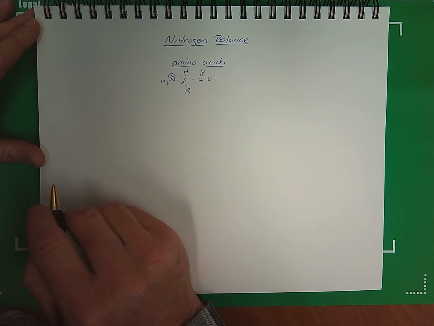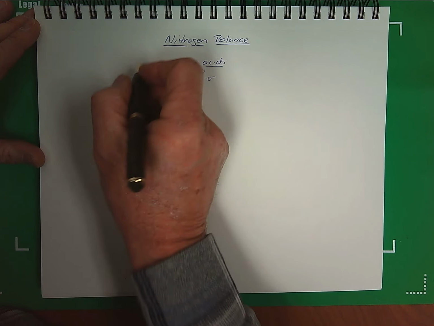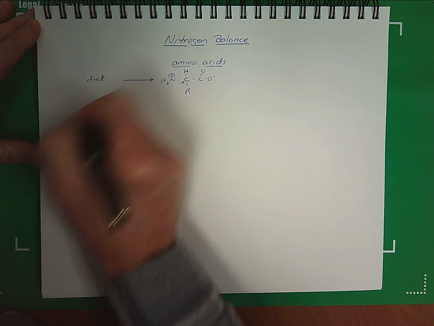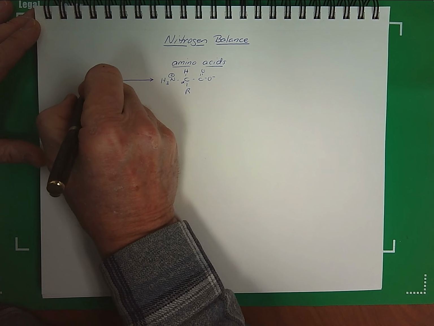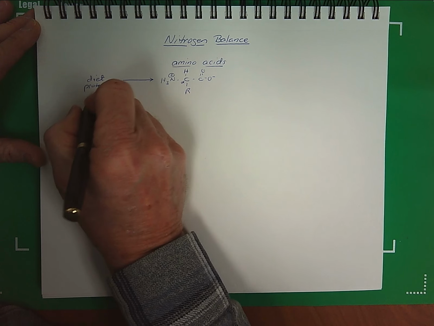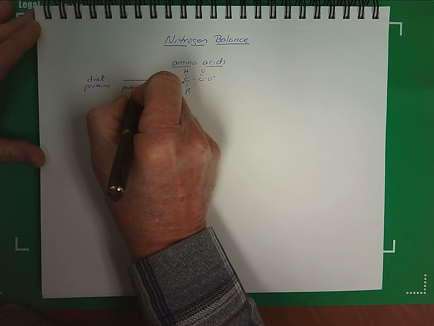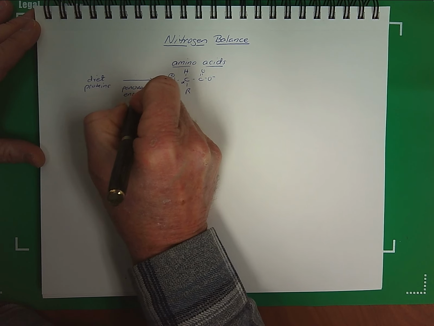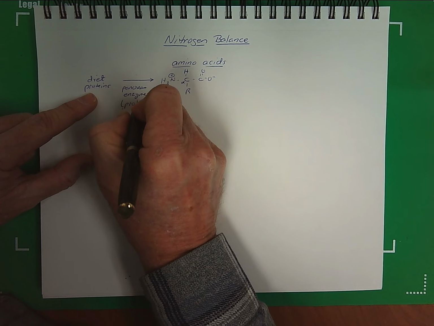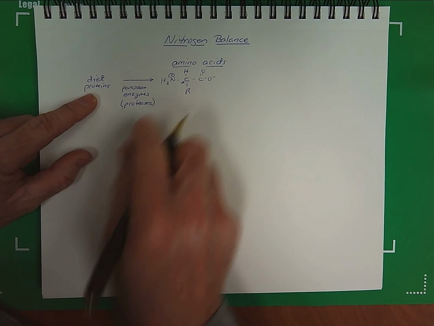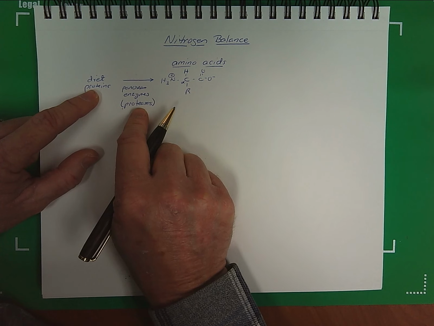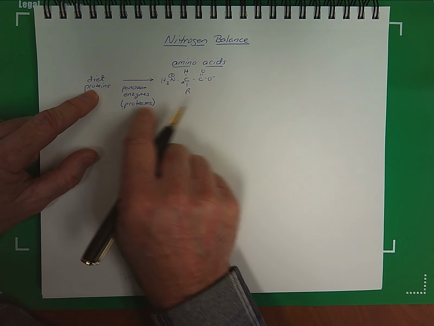Now, amino acids are going to be coming from two sources while we're discussing nitrogen balance. The first source, of course, is going to be from the diet. Dietary proteins, recall, are processed by hydrolytic enzymes in the pancreas. These particular enzymes are specific for proteins, and therefore they're part of a class called proteases. And recall, these are hydrolytic enzymes, designed to add water across the peptide bond and break the proteins down into their amino acids.